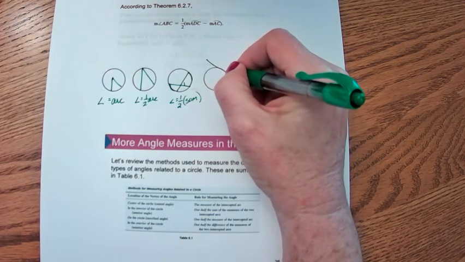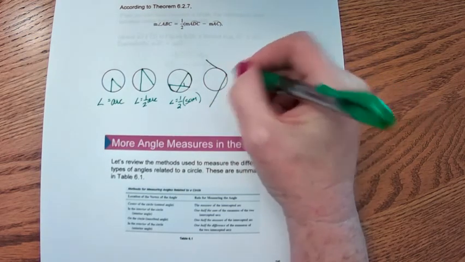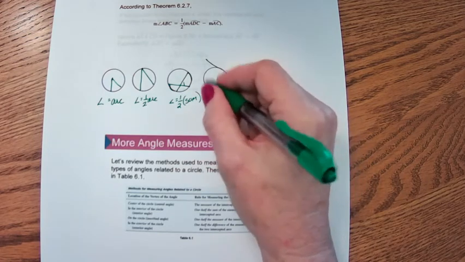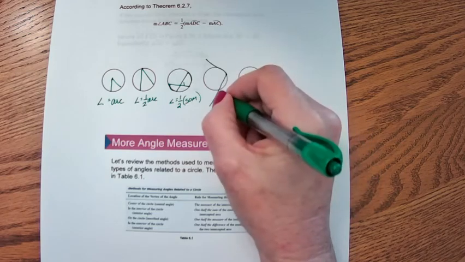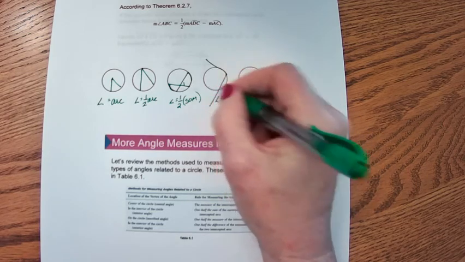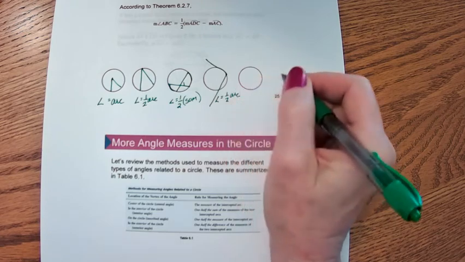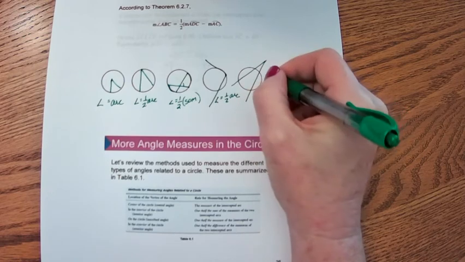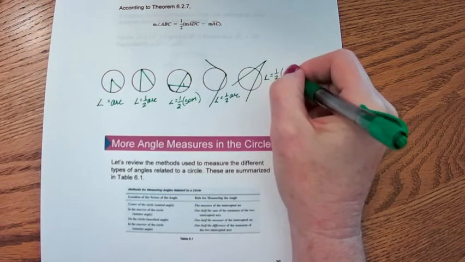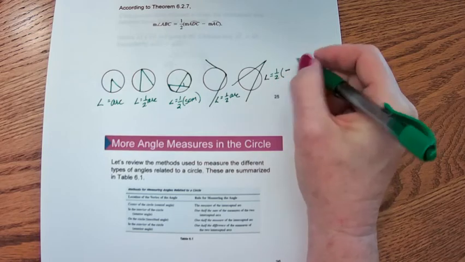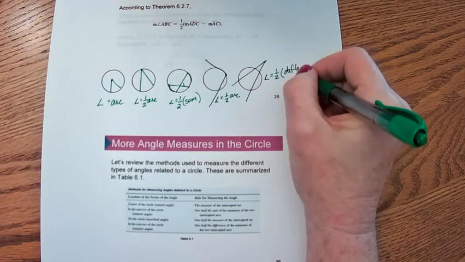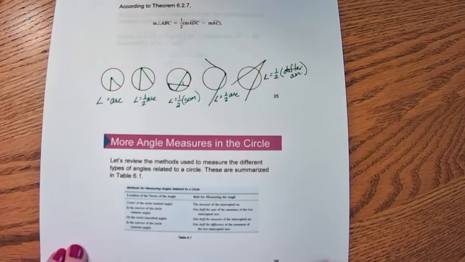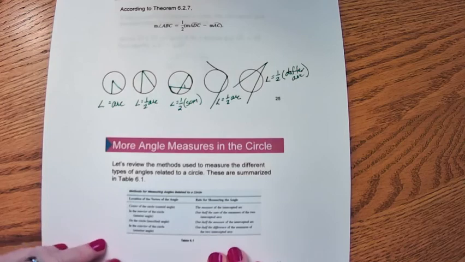Point of tangency, this would be 1/2 of this arc. The measure of the angle is 1/2 the intercepted arc, and then meeting outside, the measure of the angle is going to be 1/2 the difference of the arcs. Subtraction, the difference of the arcs. That's what's in this really small print down here.